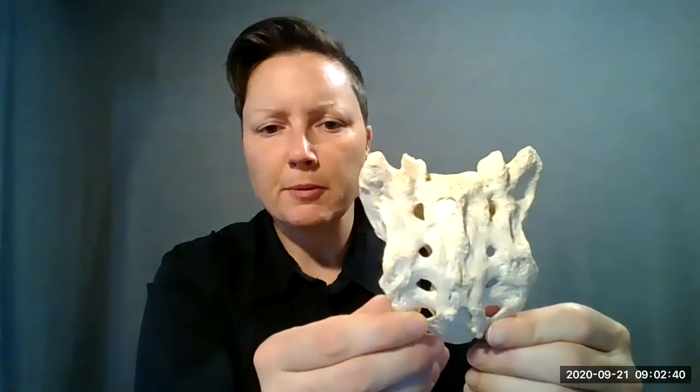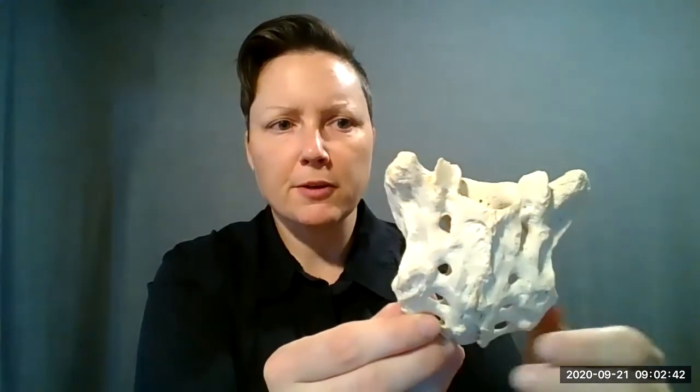So then you also see these holes. These holes are called the sacral foramen. They have spinal nerves that would pass through them.